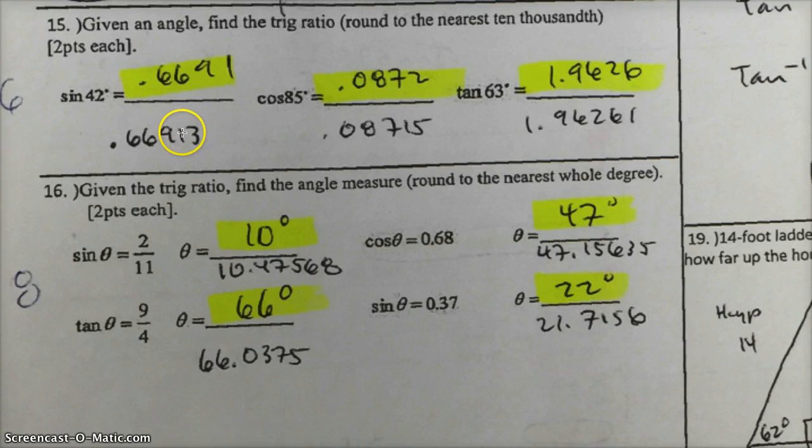So here, the 1 is in the 10,000th place, therefore I look at this number, 3. If it is 4, 3, 2, or 1, or 0, that means you keep this number the same. That's why it's 0.6691. If you got something close to this, I gave you 1 point instead of the 2 if you were incorrect. Notice here I have 0.08715. This number is 5 or higher, 5, 6, 7, 8, or 9. Therefore, you take this number, you round up. Instead of 1, you write a 2, and there's your answer.